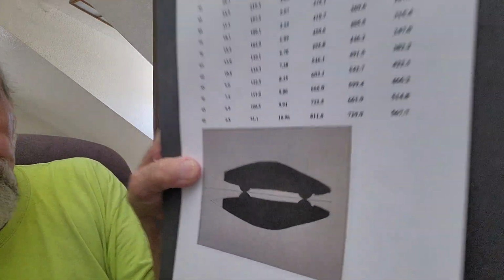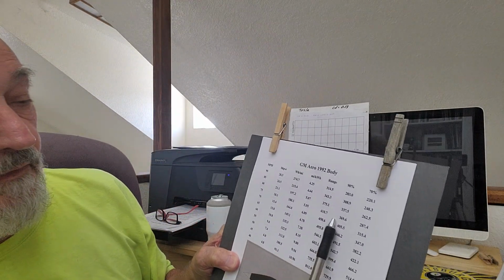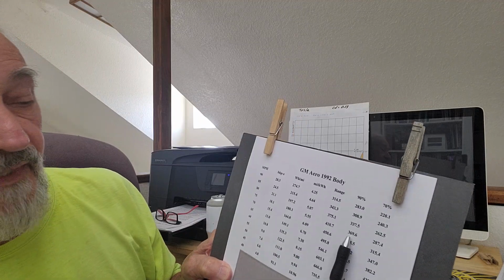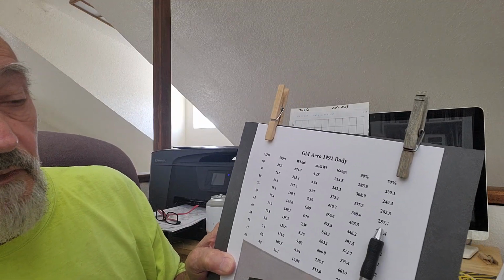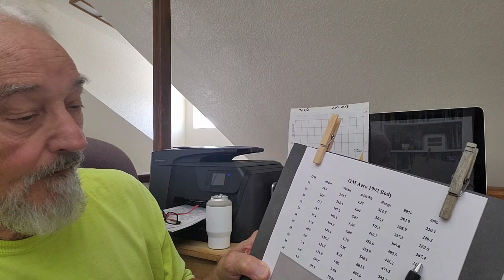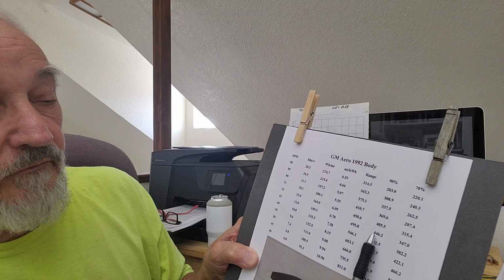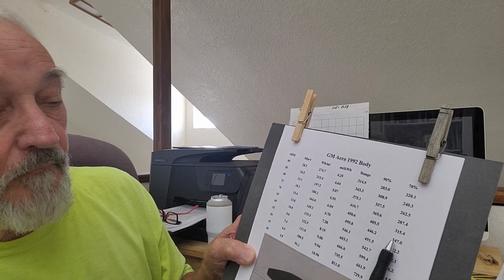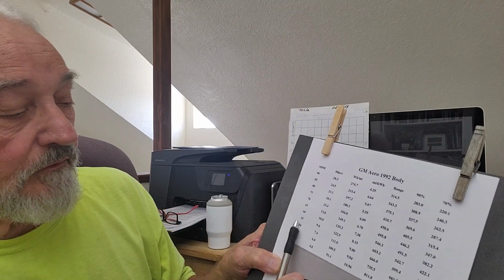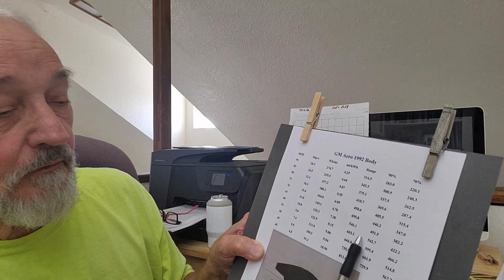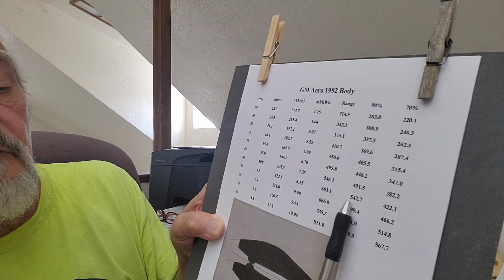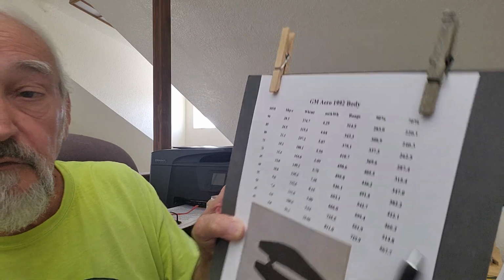Here it is. 75 miles an hour, 90% battery, 270 miles of range, 280. 65 miles an hour, 446 miles of range, 347. 55 miles an hour, 542 and 422.